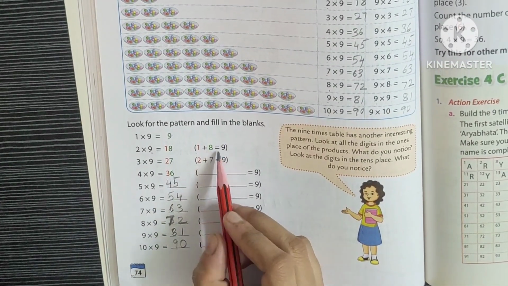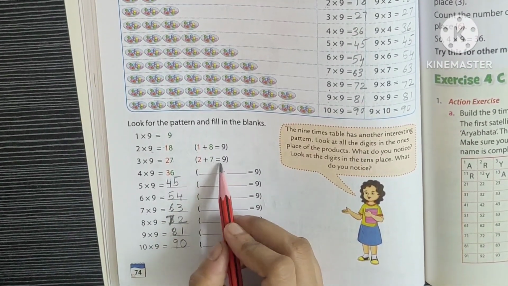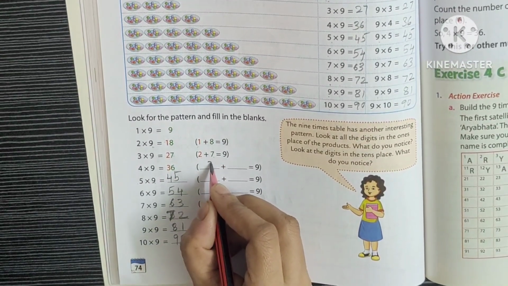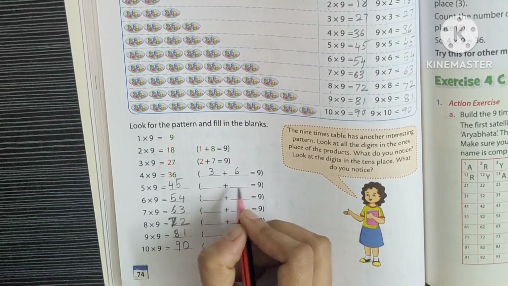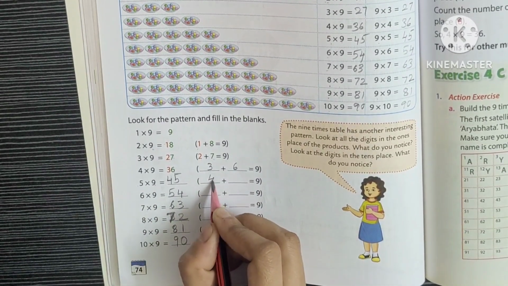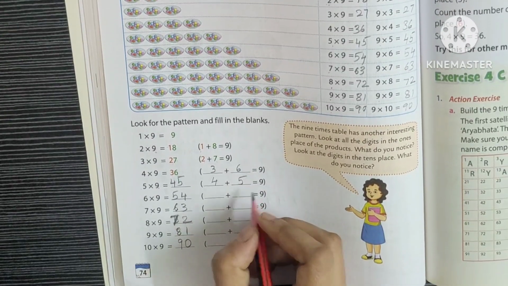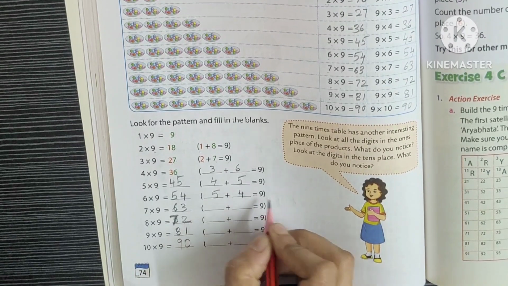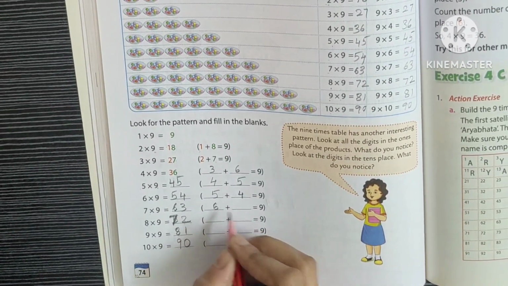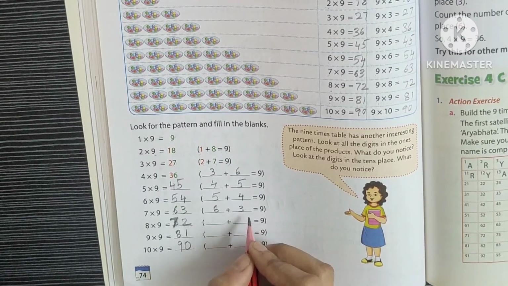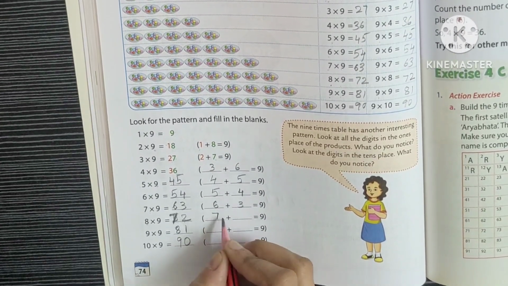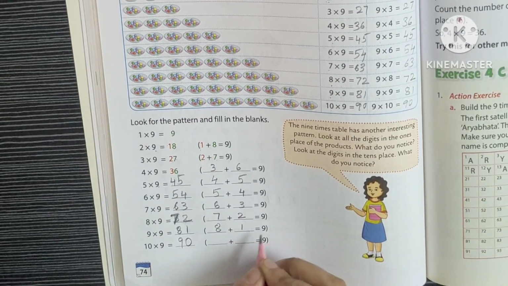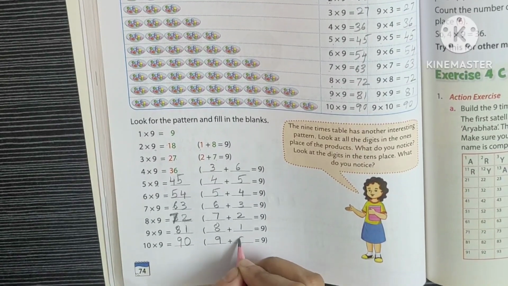1 plus 8 is equal to 9. 2 plus 7 is equal to 9. Okay. And here 3 plus 6, 9. 4 plus 5, 9. 5 plus 4, 9. 6 plus 3, 9. 7 plus 2, 9. 8 plus 1, 9. 9 plus 0, 9.